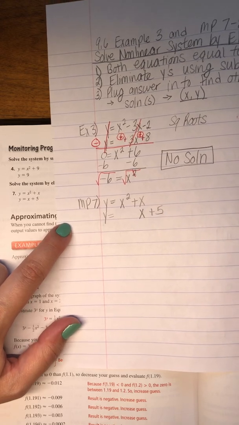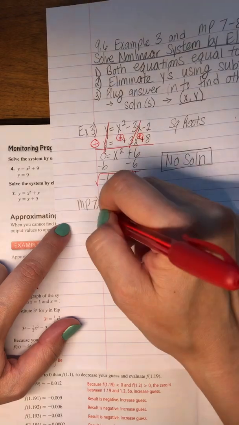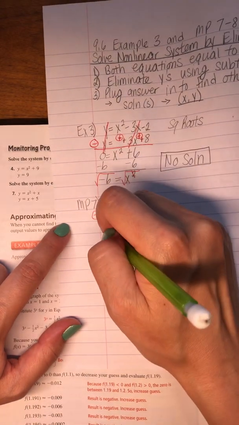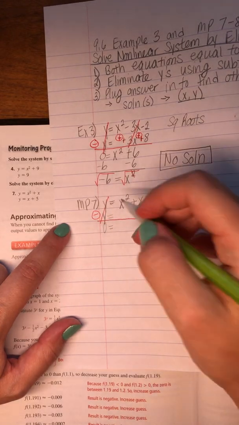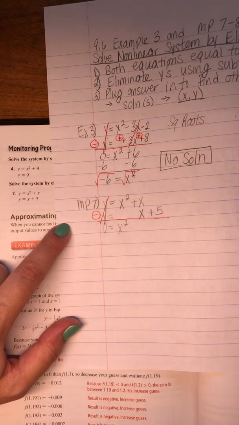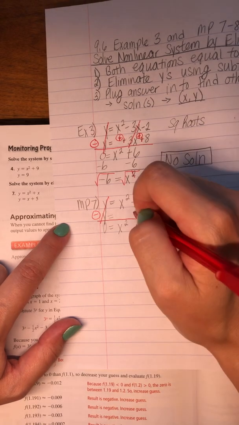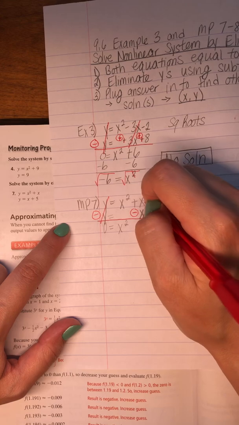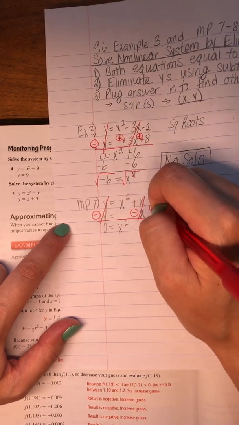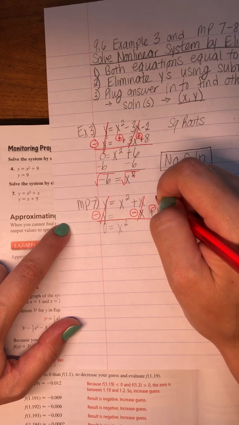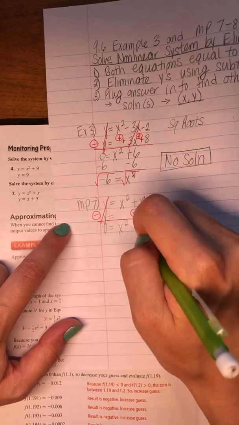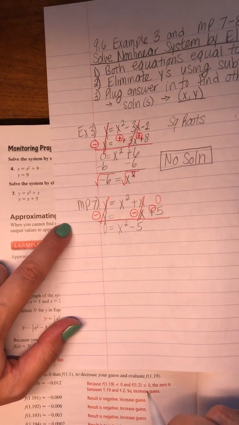Okay, we're ready to do elimination. We're going to subtract these two equations and eliminate these y's. I get 0 equals, here I have x squared. Let's keep subtracting. Remember, we're subtracting here. X minus X, these are going to eliminate as well. Don't forget, we're subtracting here. So this is really like a 0 is a placeholder up here. 0 minus 5 would be -5. So just be careful with that.